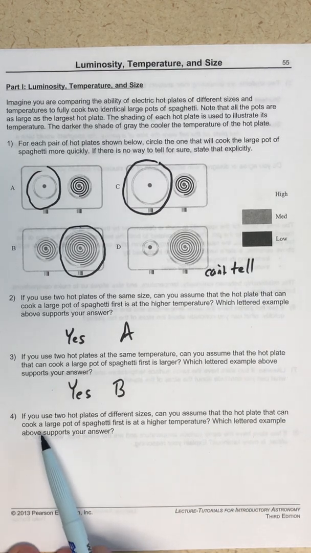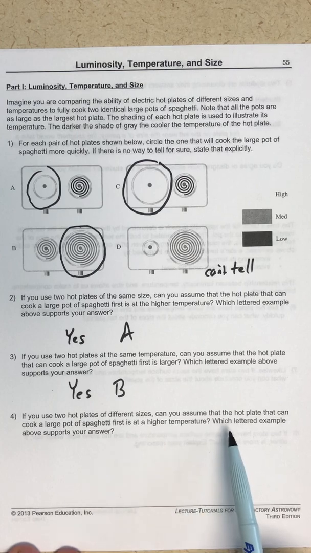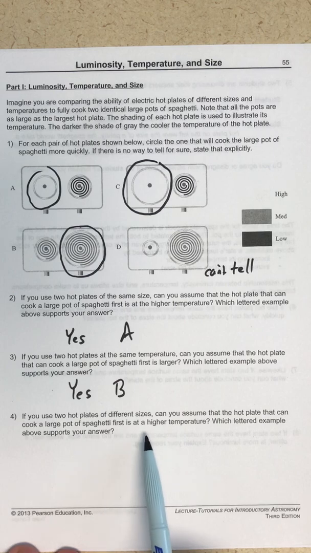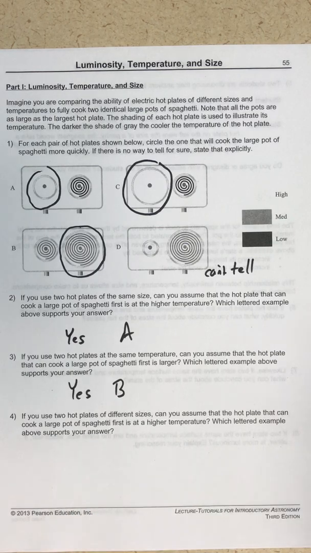All right, if you use two hot plates of different sizes, can you assume that the hot plate that can cook a large pot of spaghetti first is at a higher temperature? Which lettered example above supports your answer? Before we dive into that, let's visit our two student friends.